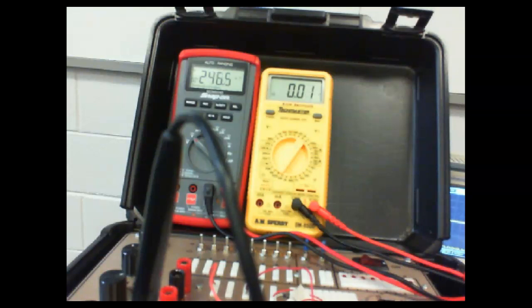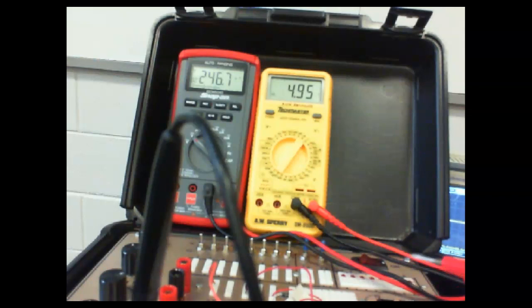Oh, that's cool. And then I measure my Zener voltage. This is my output voltage of my power supply. 4.97.